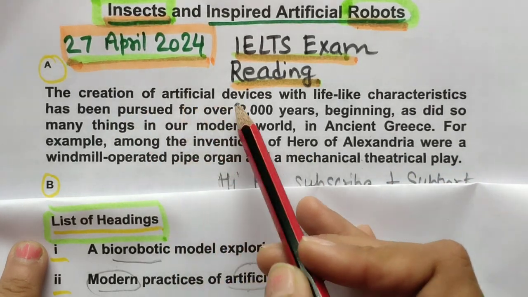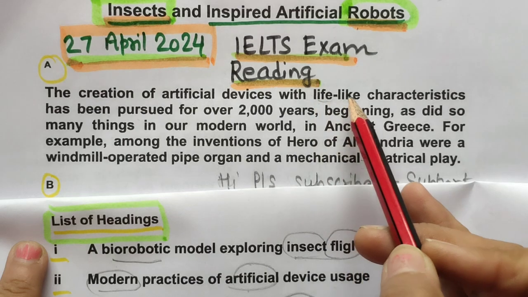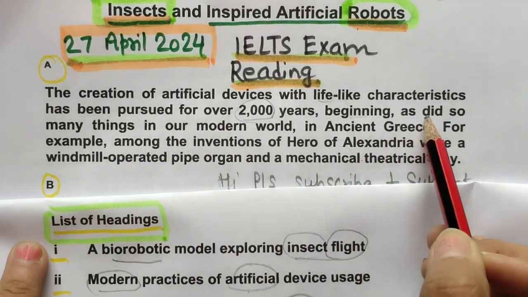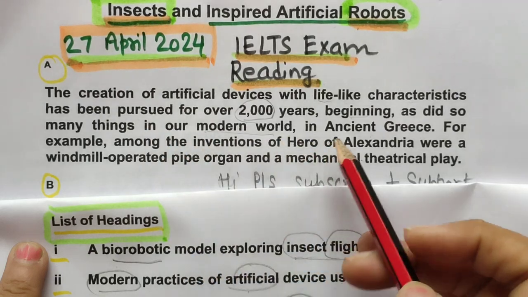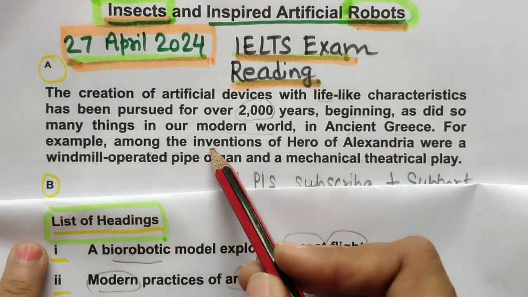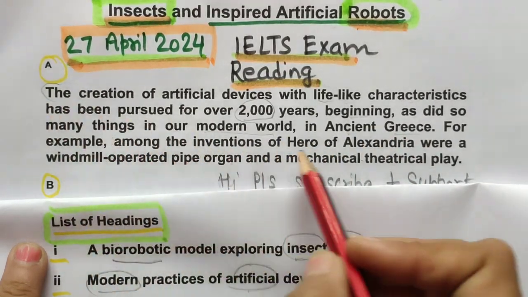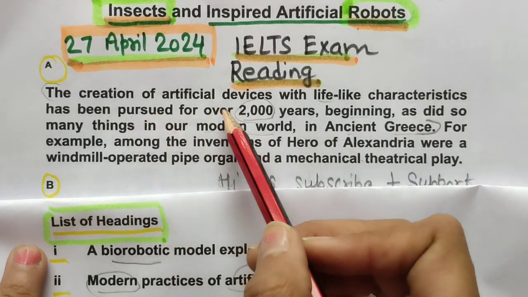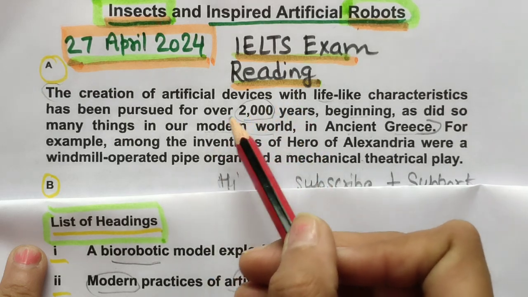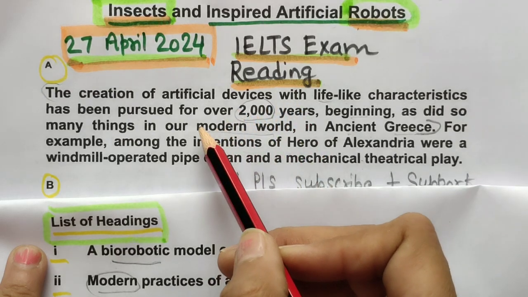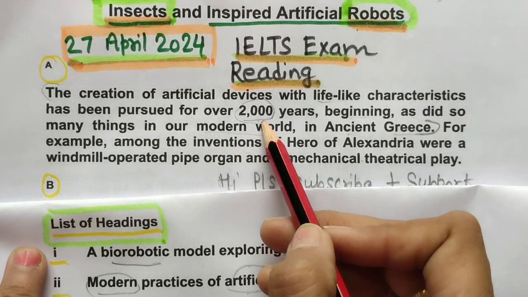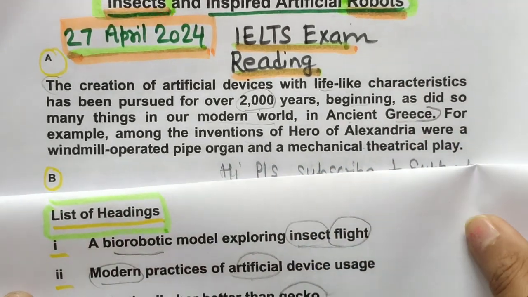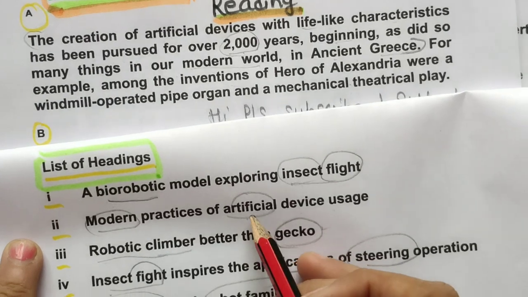The creation of artificial devices with life-like characteristics has been pursued for over 2000 years, beginning, as did so many things in our modern world, in ancient Greece, for example, among the inventions. So the first sentence is saying that human beings have been using these artificial devices for over 2000 years also. This I have read. Now let's read one by one.